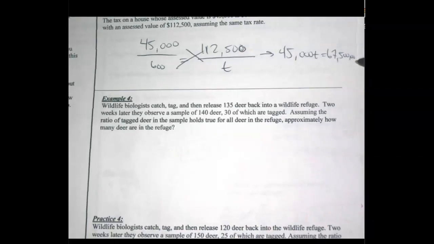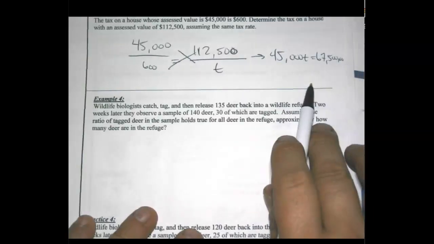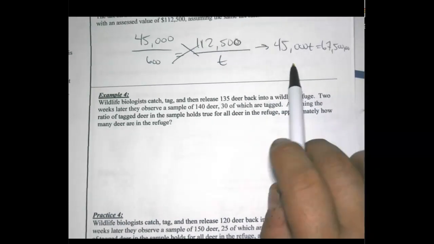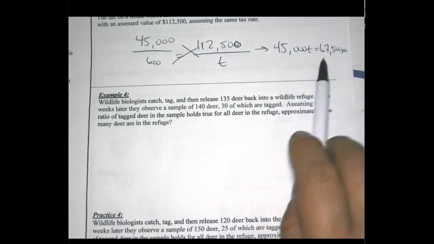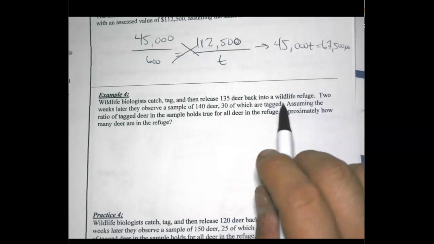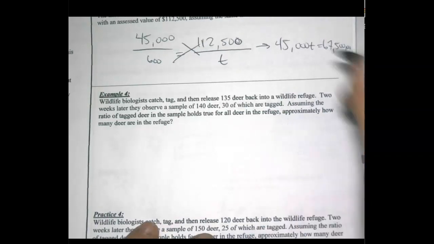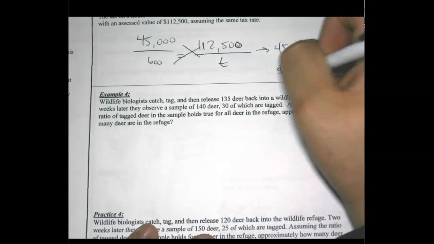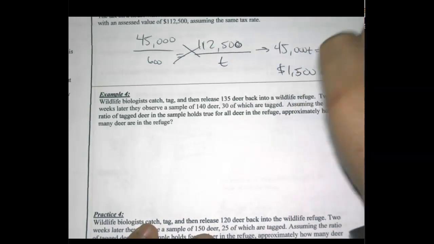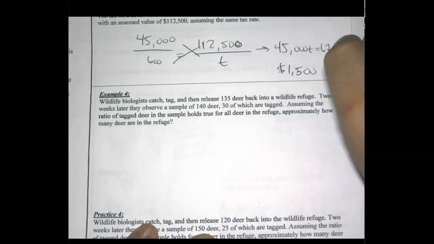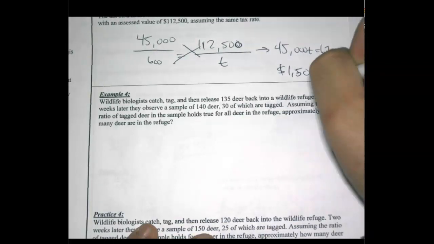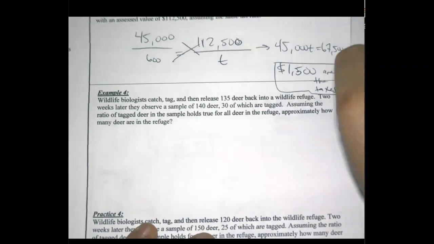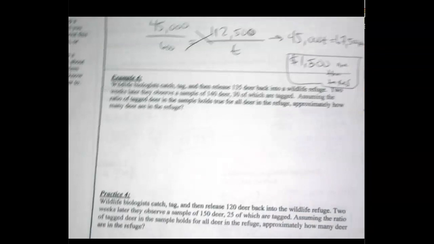Kind of ran out of space here, but it came out to 67,500,000. And now if I divide both sides by 45,000, what I'll get is the taxes on this home are $1,500. So $1,500 are the taxes, as I'm saying here. It's the tax on that home.